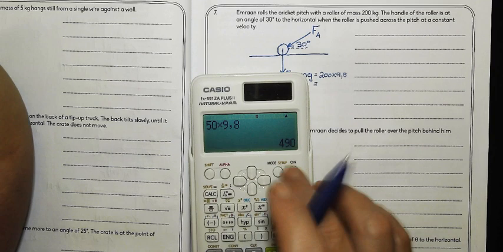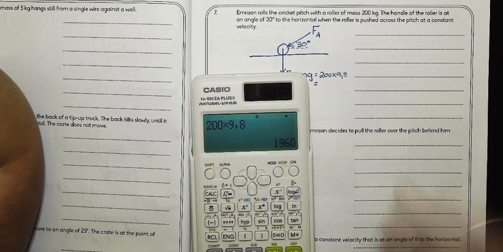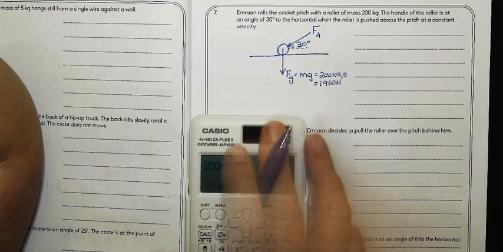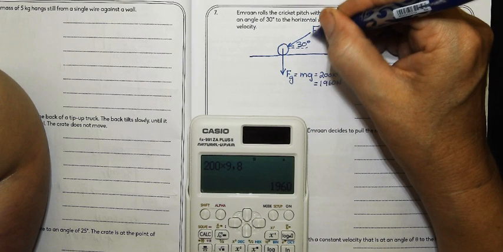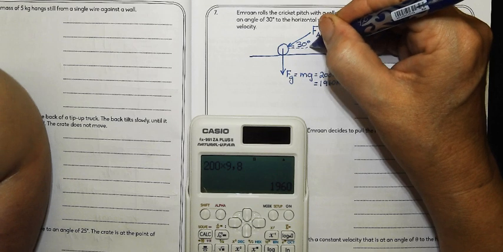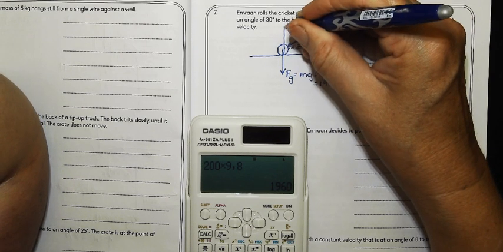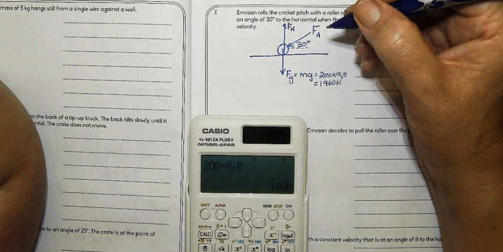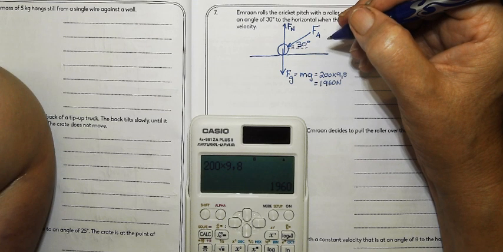I think it's 1960. Let's see. So it's 200 times 9.8, 1960 newtons. Now here, because there's a pushing force, the pushing at an angle, there is a perpendicular component to this force. So the normal force will not be equal to the gravity. I wonder whether you can say whether this normal force is smaller than or larger than the gravitational force.